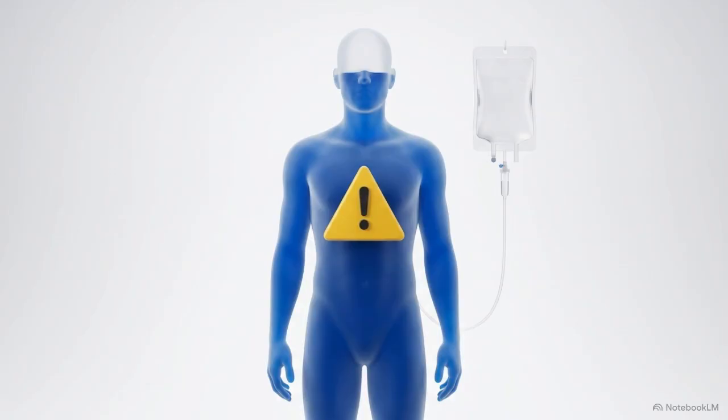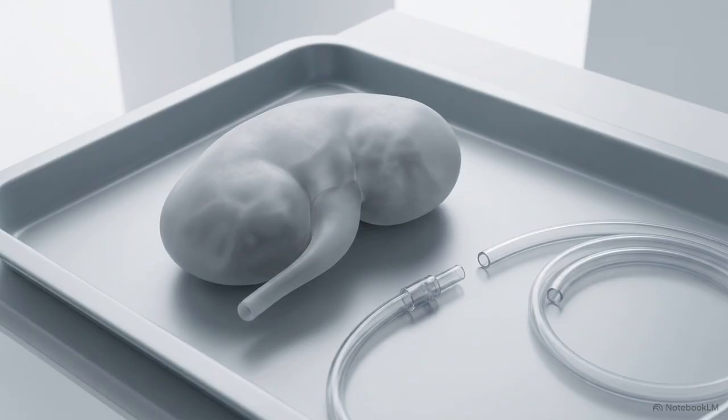ATN is defined by structural damage to the renal parenchyma itself. The cells lining the kidney's tubules are actively dying. Telling these two apart dictates the course of treatment. Misdiagnosing ATN as a pre-renal state and aggressively administering IV fluids leads to volume overload. Making the reverse error starves a salvageable kidney.